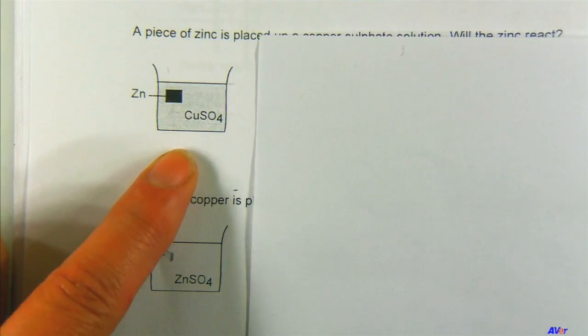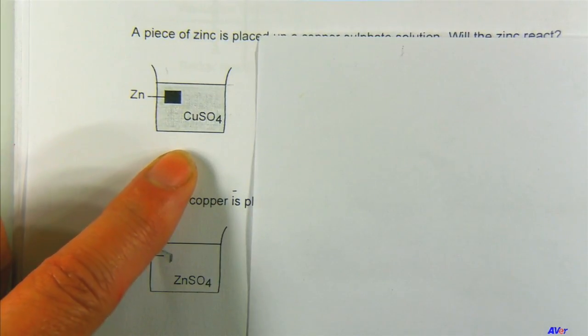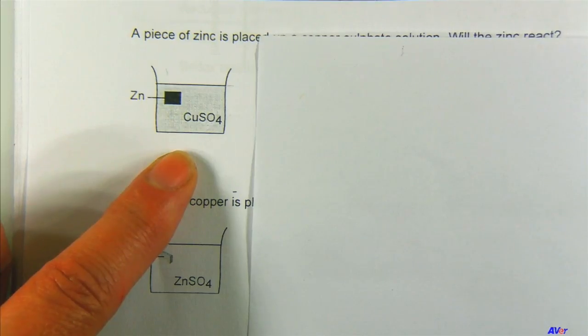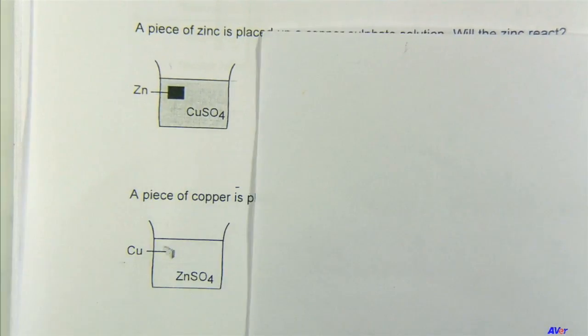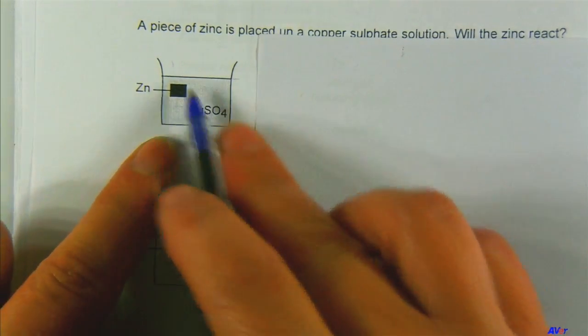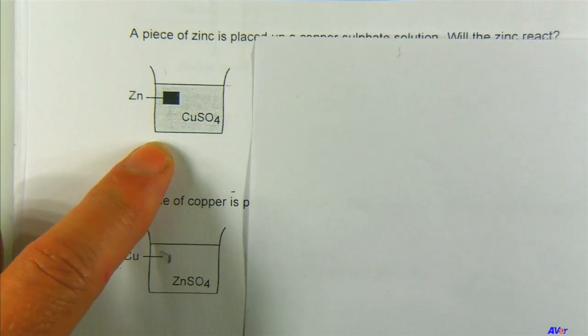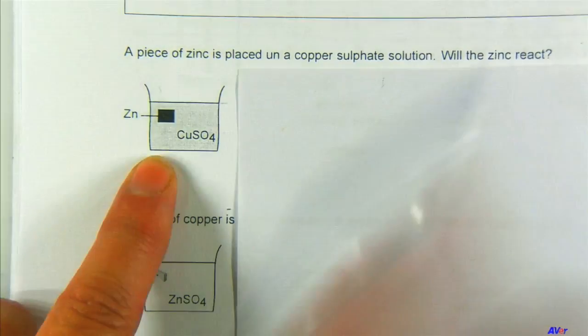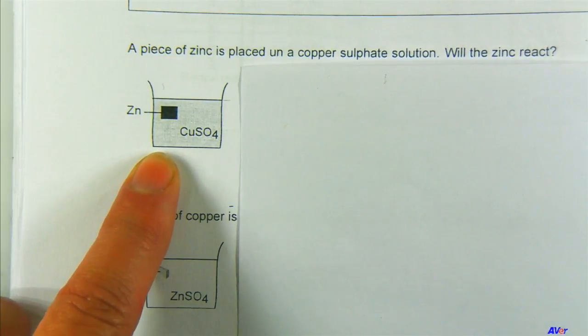Can any of you tell me what copper sulfate looks like? What does copper sulfate look like? It is blue, right? It is the one that is cheap enough for most schools to afford. You can buy it at the Dis-Chem or wherever. It's blue, right? So it's nice to use in demonstration. So this is bright blue, and you put your little piece of zinc in there. And now I'm asking you, will the zinc react? Will there be a reaction?